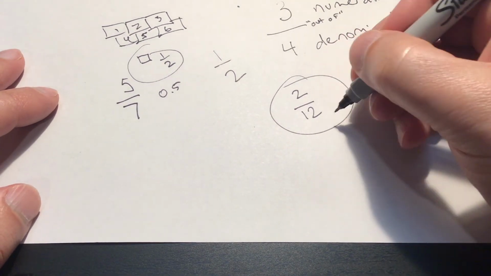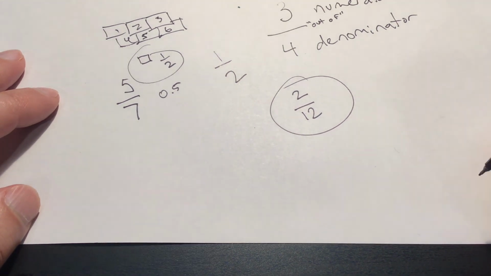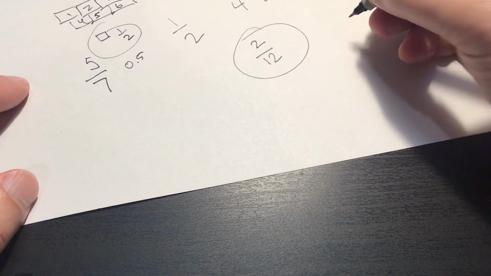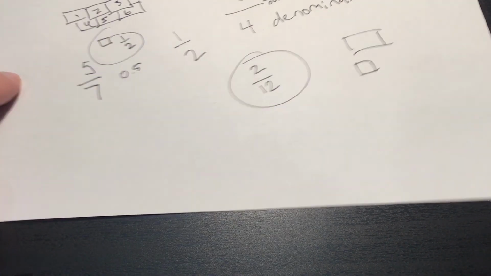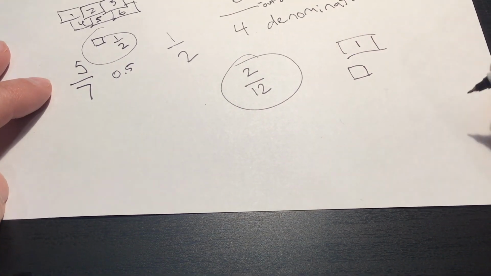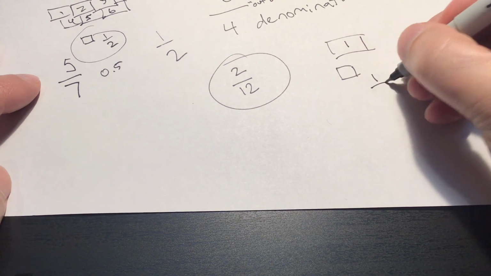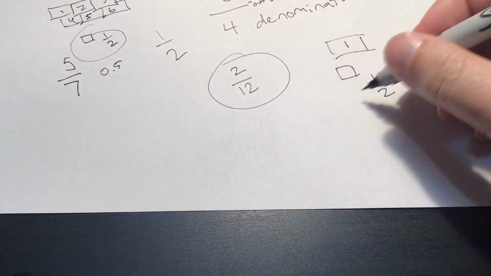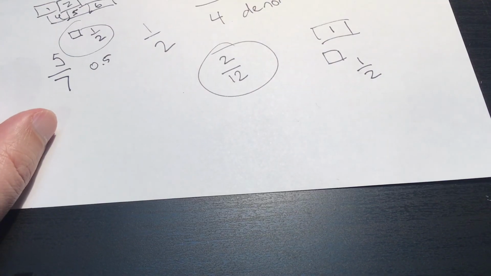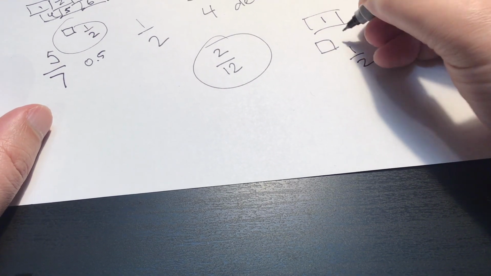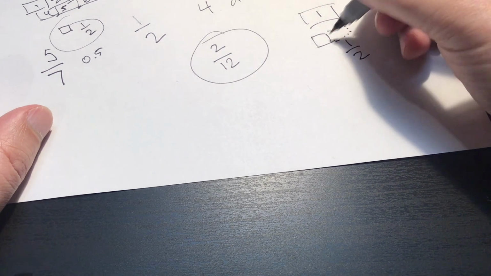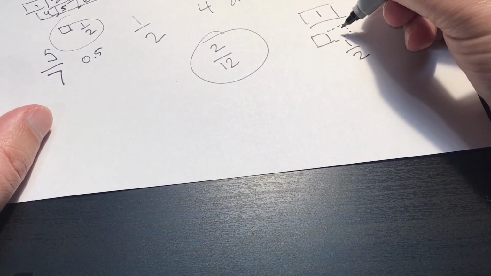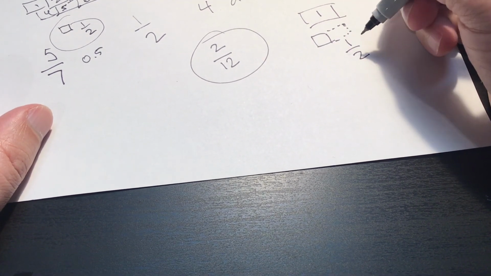The denominator tells you how many you need until it's full. So for example, in our brick situation, if that's a whole brick, then this is the half brick. The reason we write it as a 1 with the line and the 2 is because we would need 2 of them to make the whole. If we had that second half of the brick, we would have the whole brick.